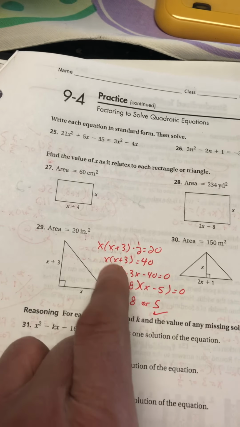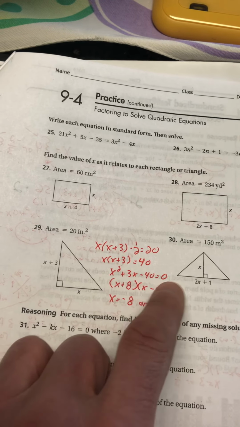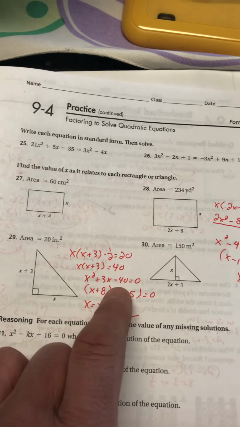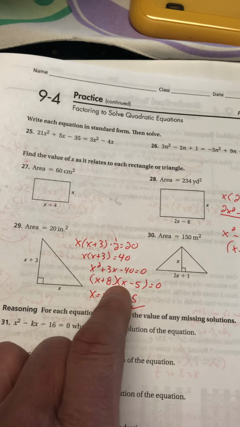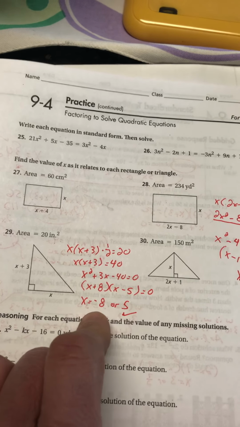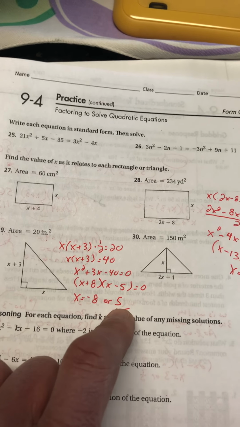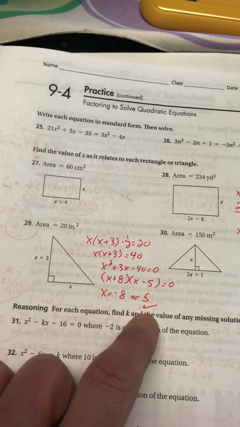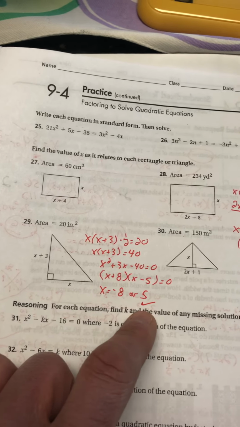Now I just distributed here. I got x squared plus 3x, brought the 40 over, equals 0. You see the process every time. I'm getting that quadratic set equal to 0. Factor: x plus 8 times x minus 5 equals 0. So x equals -8 or +5. And once again, -8 is an extraneous answer, so I don't really want that guy. My answer here would be 5.